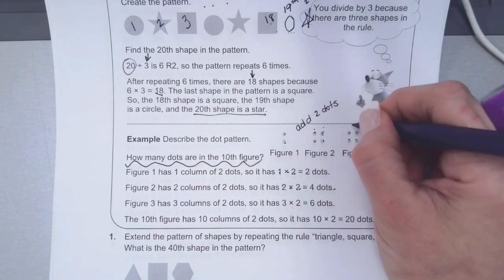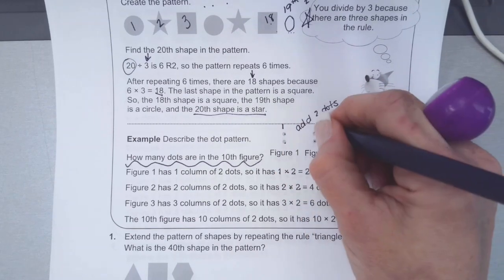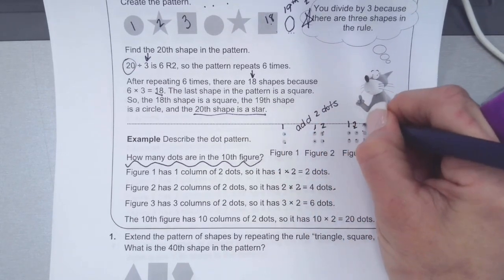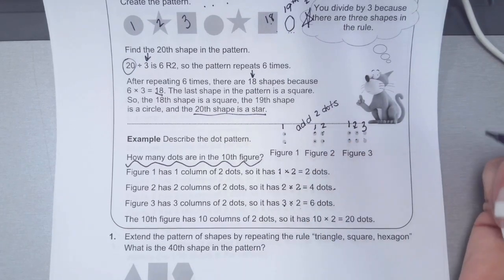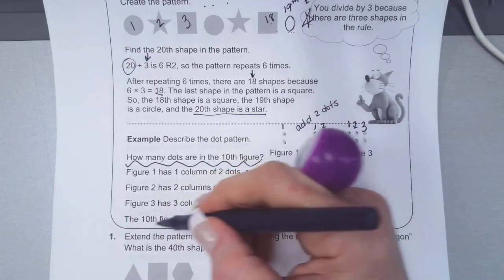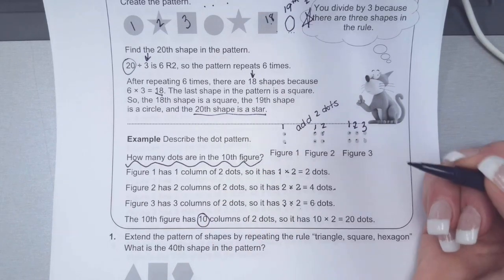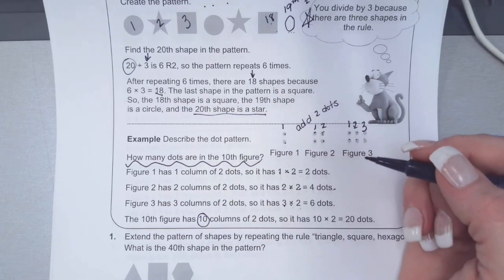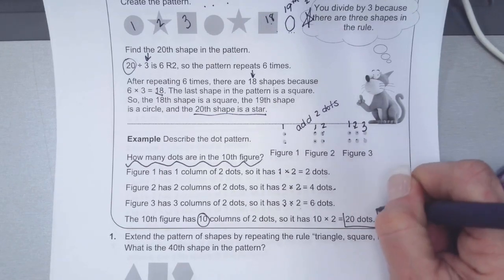Figure 3 has how many columns? Here, 1 column, 2, 3 columns of dots. So it's going to have 6 dots. So the 10th figure will have how many columns? 10. 2 dots in each column. So there will be 20 dots.